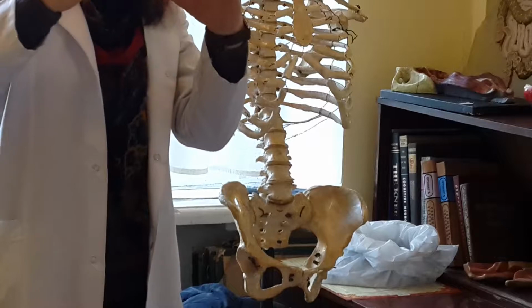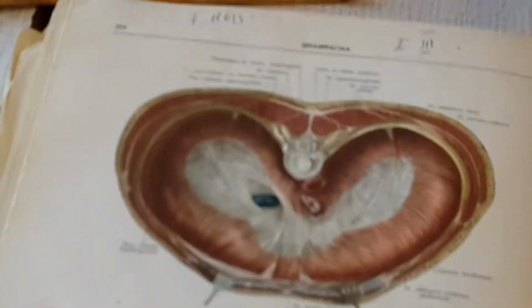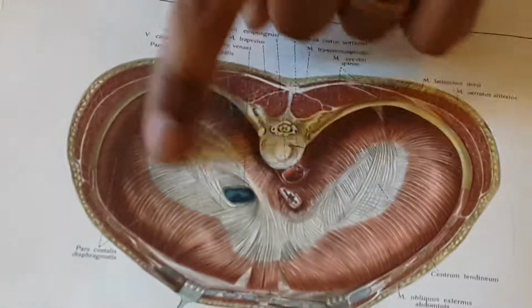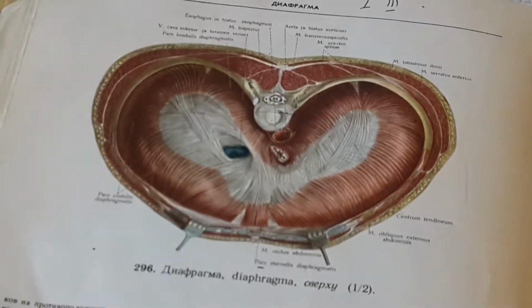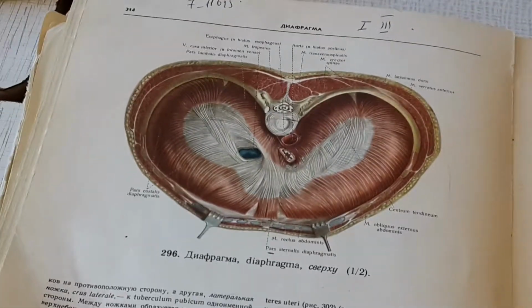It is a dome-shaped structure, but in the middle, the muscular fibers connect together by the tendinous part. What is that white color? Tendon. Yes? Which is called the tendinous center of the diaphragm, or central part of the diaphragm.